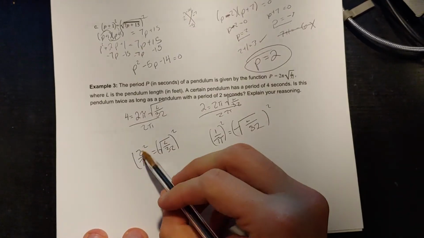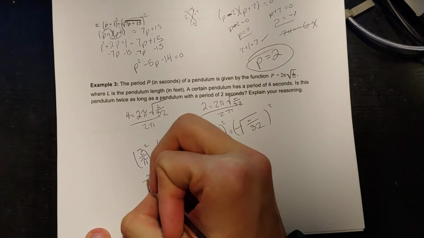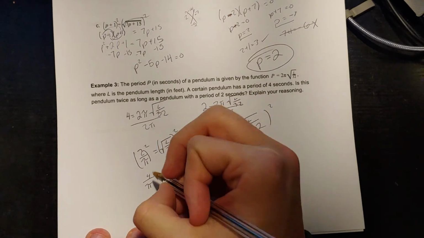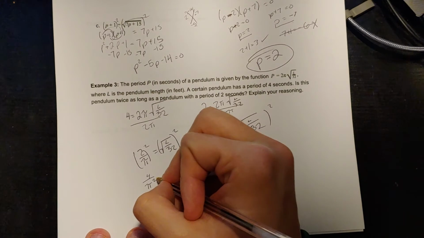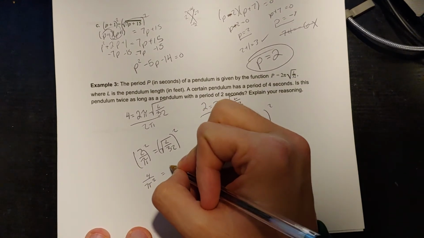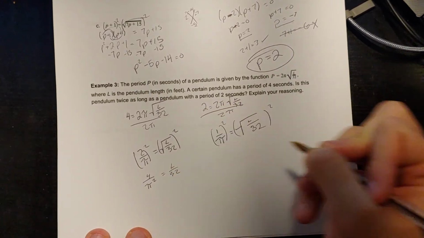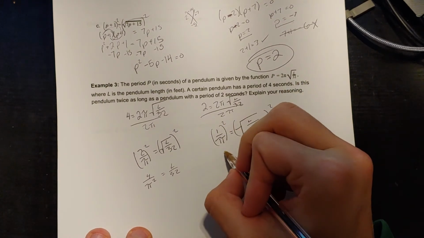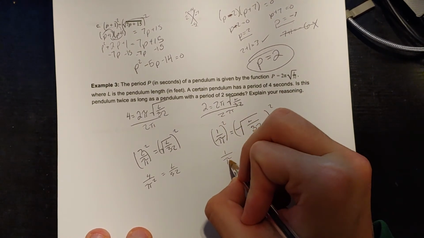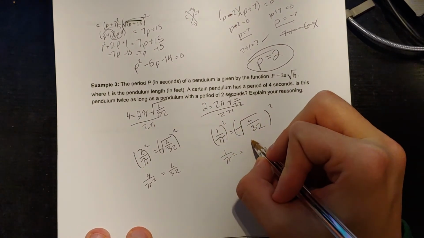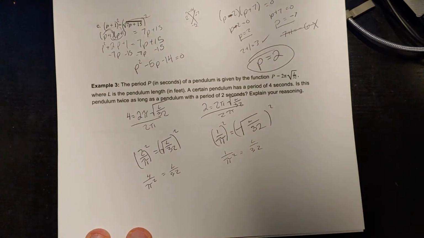So 2 squared is 4, and pi squared is pi squared, and that's going to equal L over 32. 1 squared is 1 over pi squared equals L over 32.